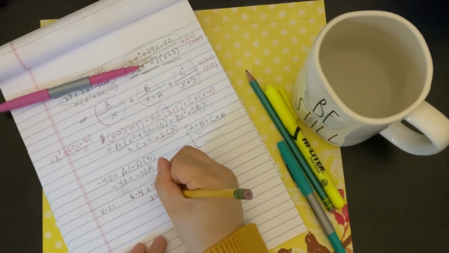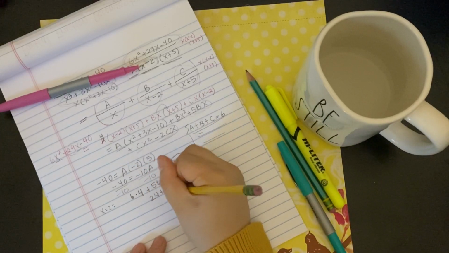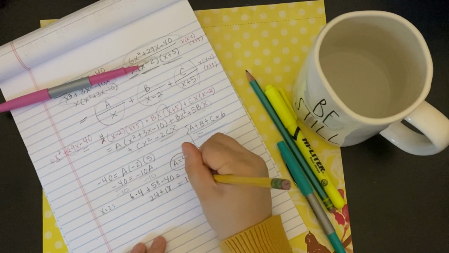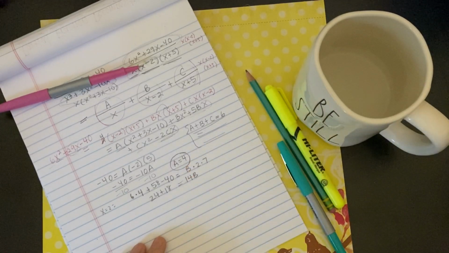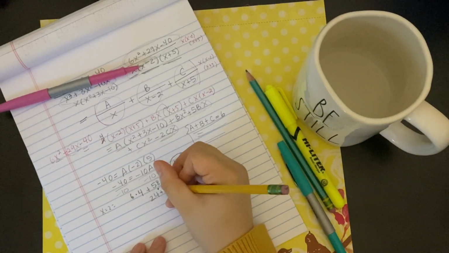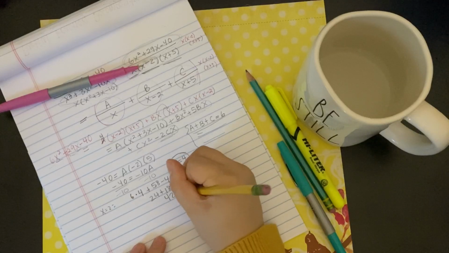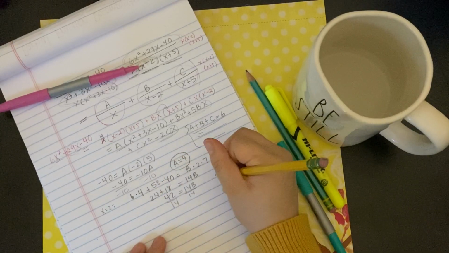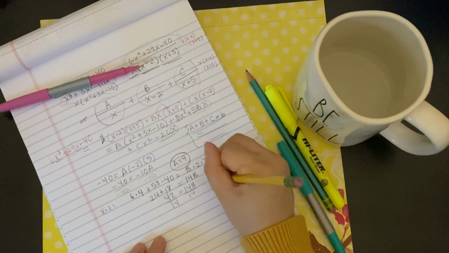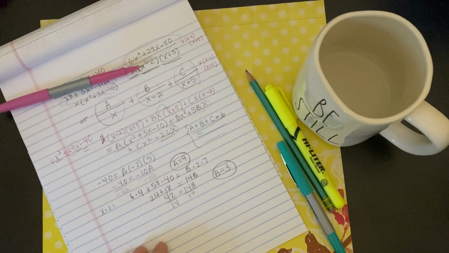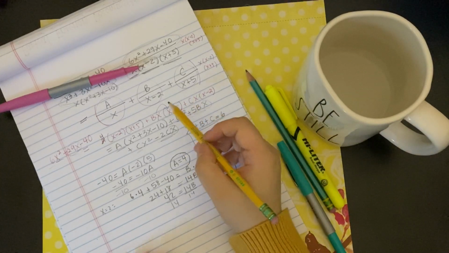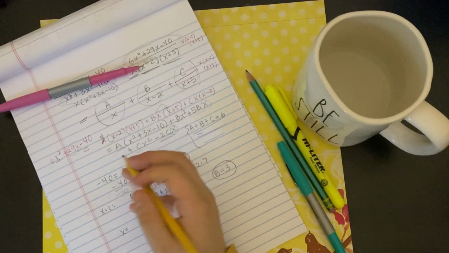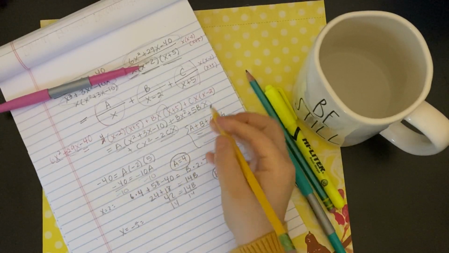So whatever that is, 14b. So that would be 42 is 14b, so you divide by 14 on both sides, so that's 3. So b is 3. And then you can do x equals -5, just to round it off.